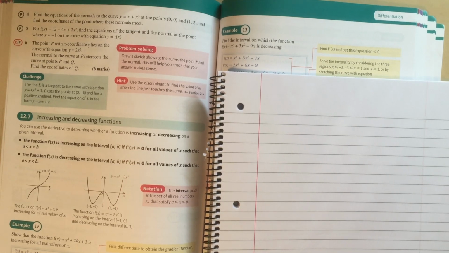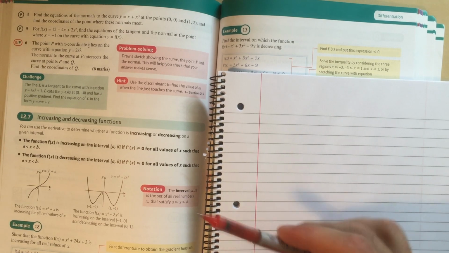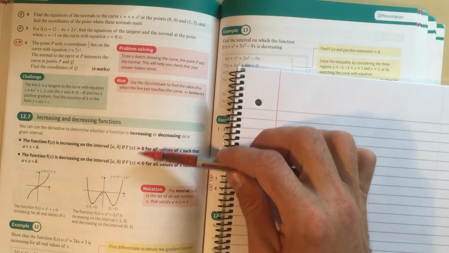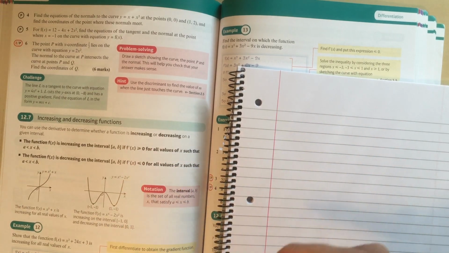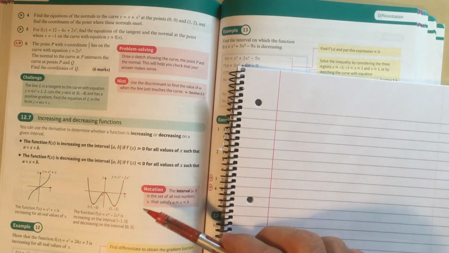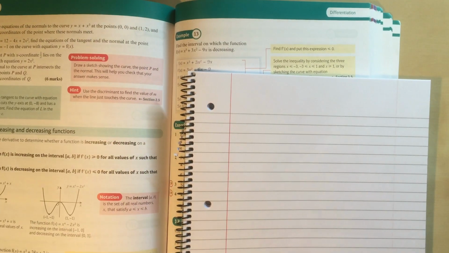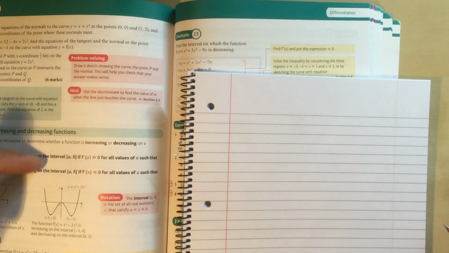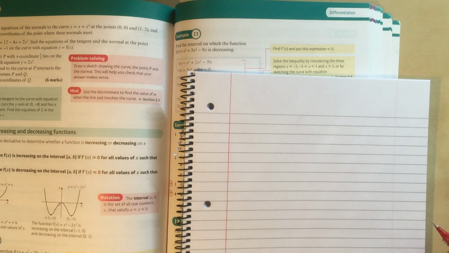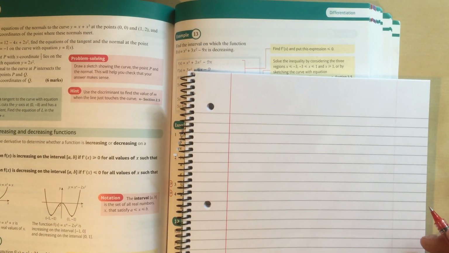Section 12.7, increasing and decreasing functions. Everything you need to know here is contained in these two black bullet points, but the way that they're written with all the algebraic notation isn't the clearest way of thinking about it. If you get the idea of what increasing and decreasing means, then tie it up to what those black bullet points say, you've got the idea of the whole section.